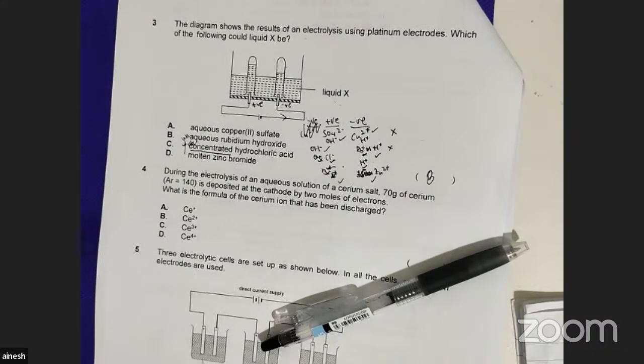Okay, I'm here. Right, balance the first reaction, please. Nice. Very good. Balance the second reaction, please.